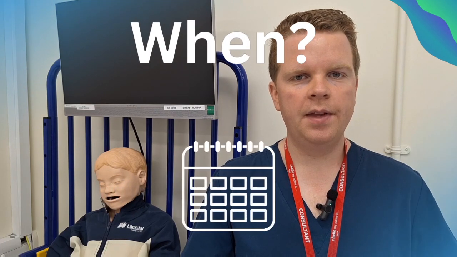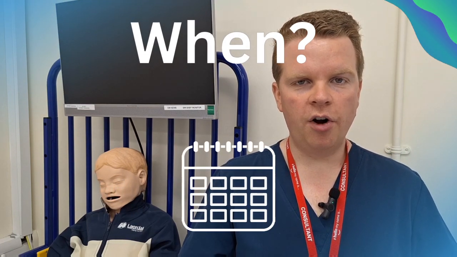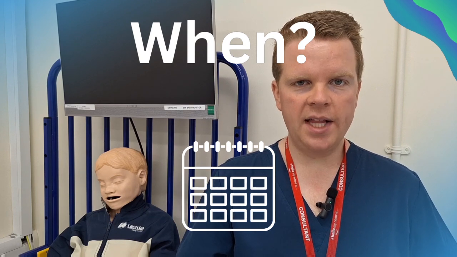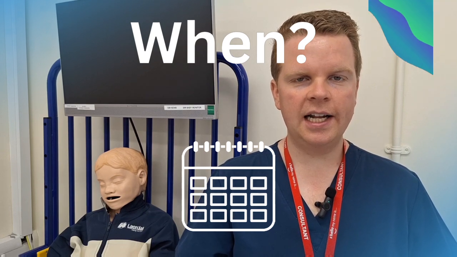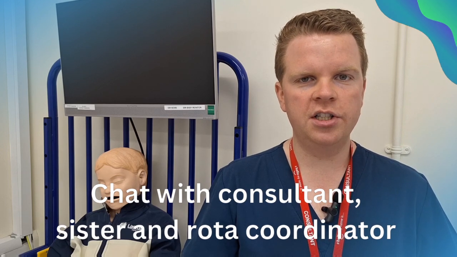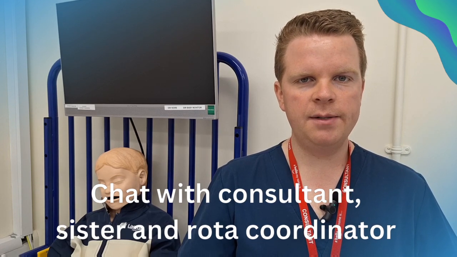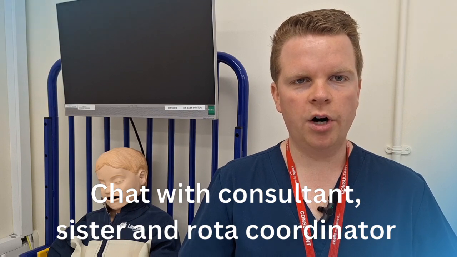When will you run the sim? It can be challenging to facilitate a time to set up, run, and debrief the sim, as well as taking staff away from their designated clinical duties. It can be helpful to involve the ward consultant, nursing sister, and rota organizer to find a time that best balances staff availability and workload.